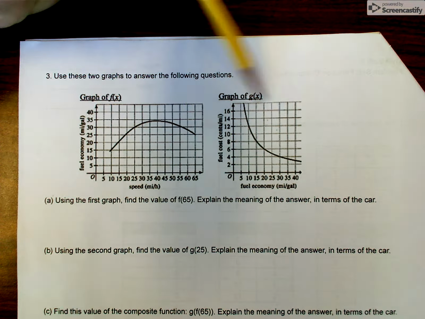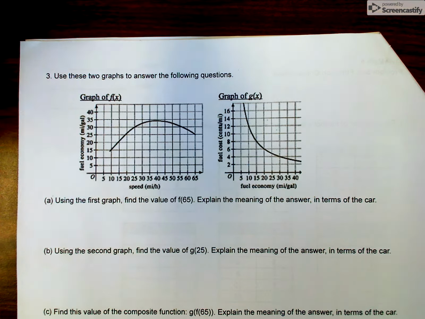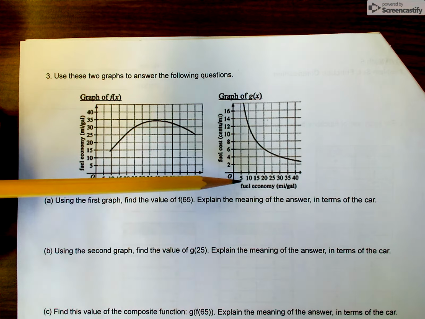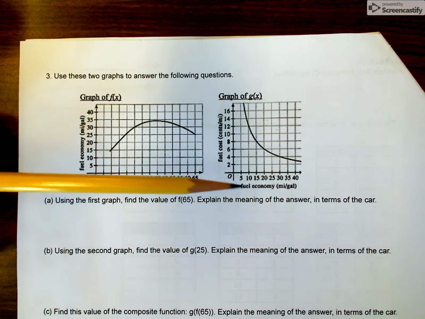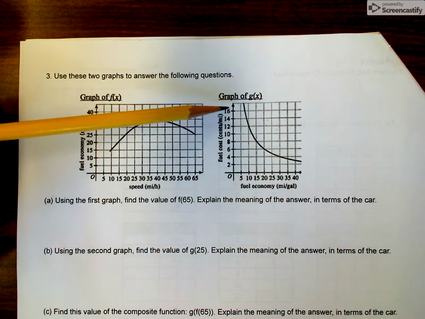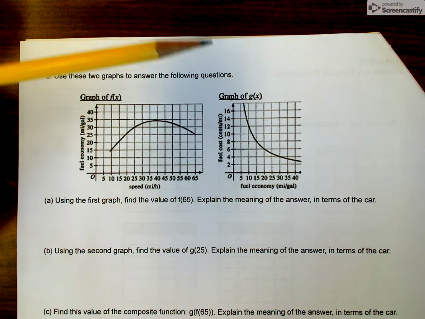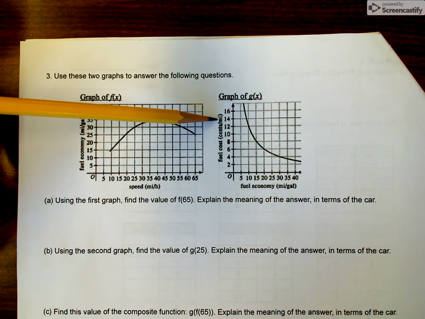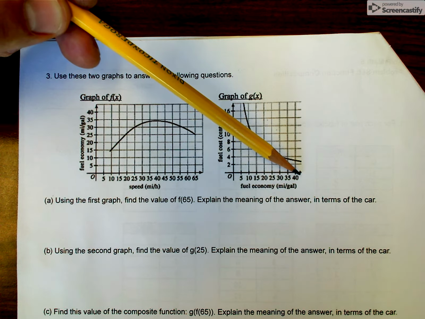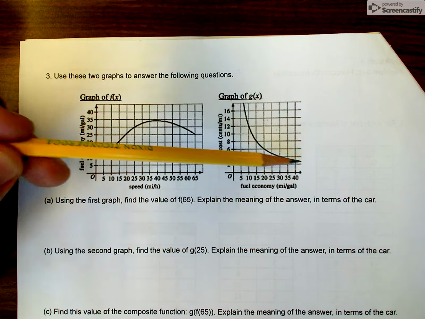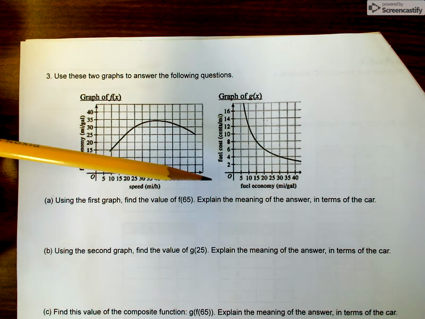So this one over here, this graph, is the graph of g of x, and we see that if we know what our fuel economy is in miles per gallon, we can use that to determine what we're actually paying per mile of driving. And maybe this makes some intuitive sense. The more miles per gallon you get, the less you're paying per mile.